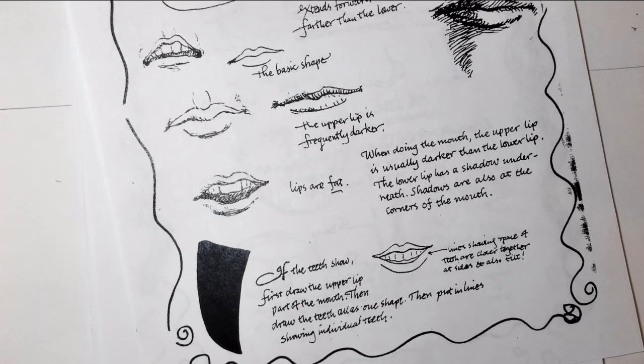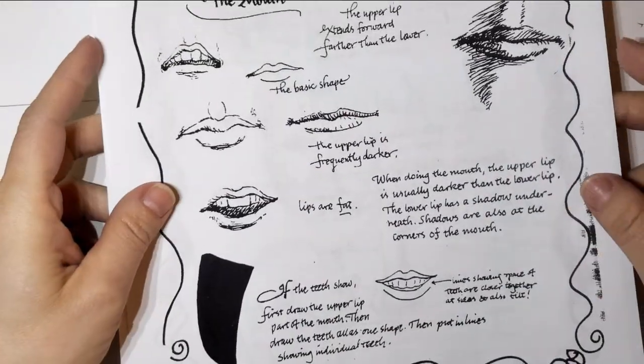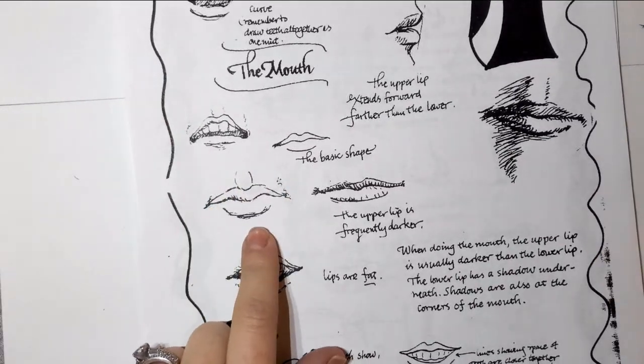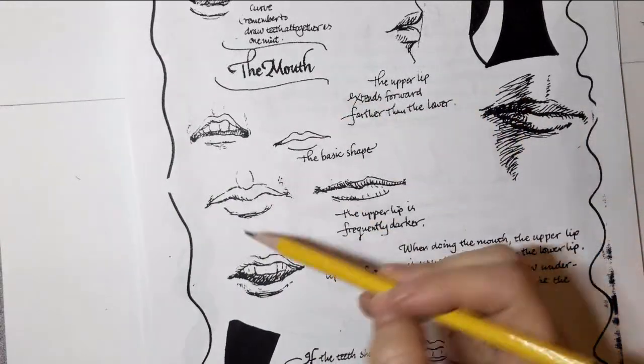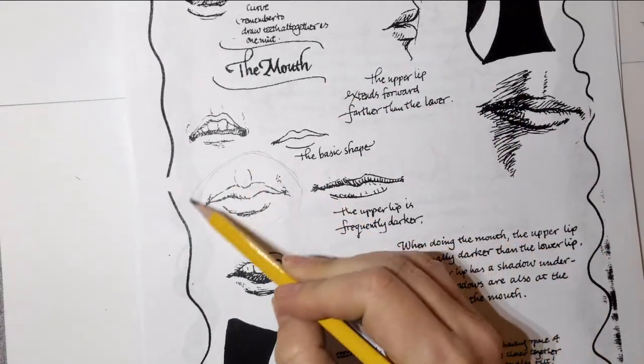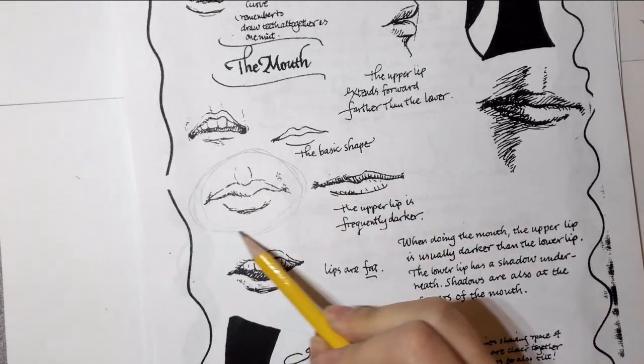All right, so now it's all about the mouth, guys. I've got the mouth page opened up. I really like, and I'll point out which one I like to look at as a good reference. It's a bit over-exaggerated, but I think it's good because it highlights some of the differences in the lips, is this one right here.